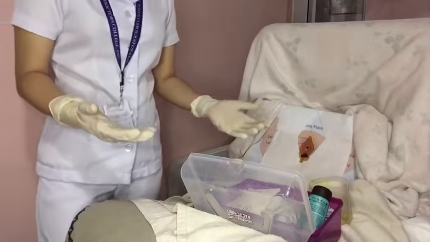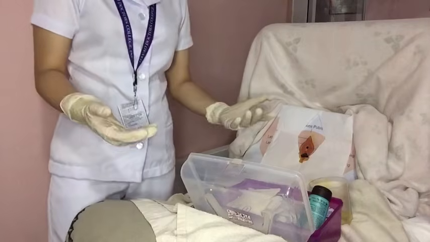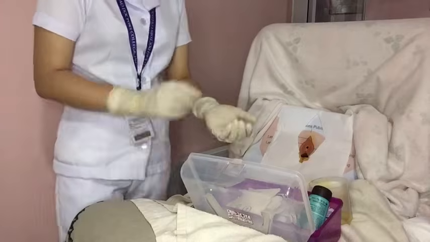Now, after cleaning the genital area, I am going to change my gloves because my gloves are already contaminated.